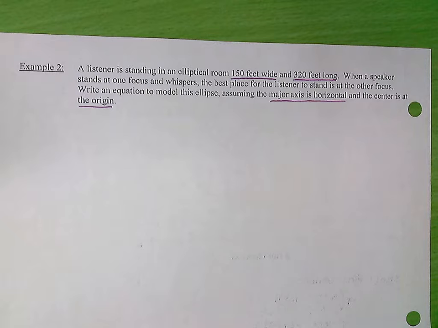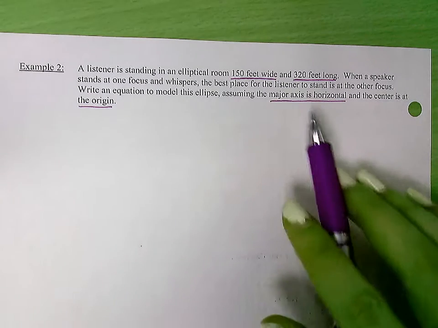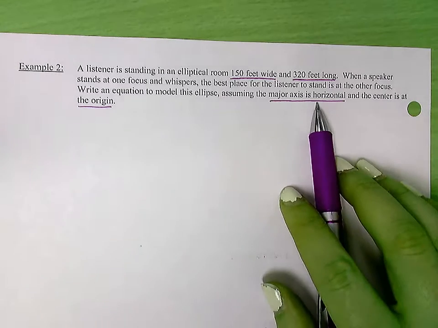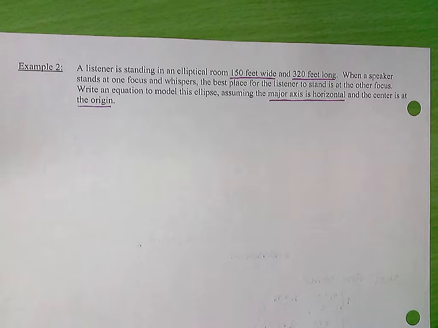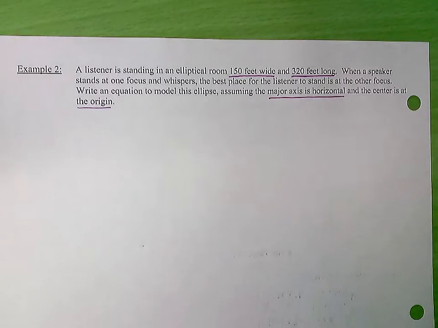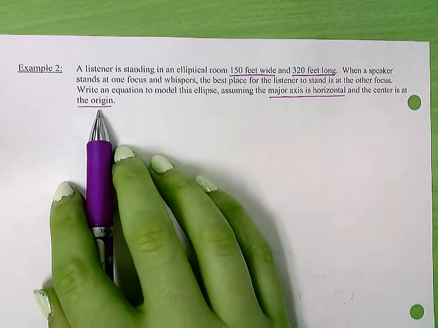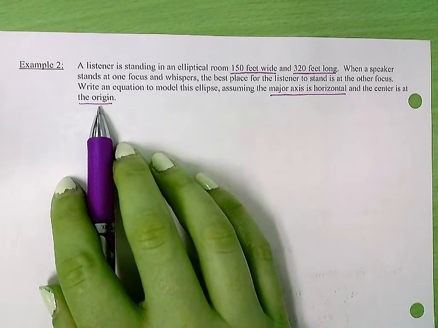Okay, so this length and width has to do with your major axis and your minor axis. Now, in this problem, we're also given this is a horizontal ellipse. So we don't need to figure out which direction it is. It already gave us that it is horizontal. They also gave us the center is at the origin.